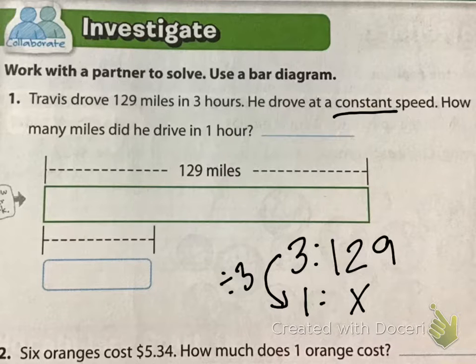So what do we think we're going to do to the other side? Again, Anita. Divide it by 3. Exactly. Okay. Who can do that? What's 129 divided by 3? Tyson. 43. Who agrees with him? Thumbs up. Yes, 43. By the way, this is called a unit rate.